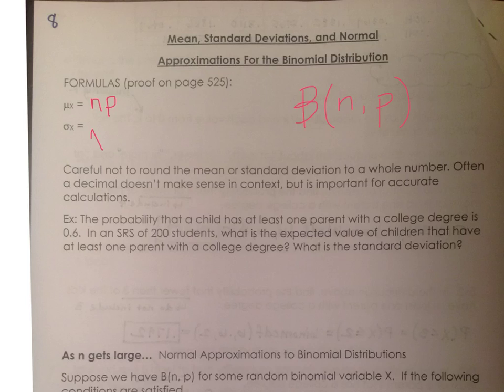The standard deviation is under the square root like we normally see it. It's n times p times 1 minus p. Remember that we might also see that 1 minus p as a q. So if you see the square root of n p q, that is the same thing. So again, I encourage you to look at the proofs of why that is true.